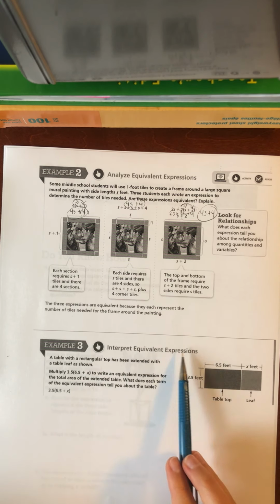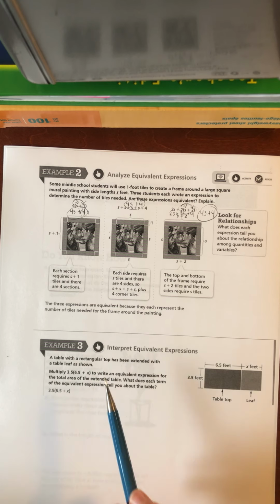Example 3. Interpret equivalent expressions. A table with a rectangular top has been extended with a table leaf as shown.